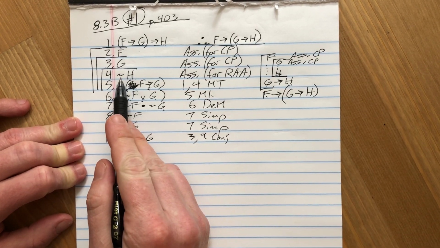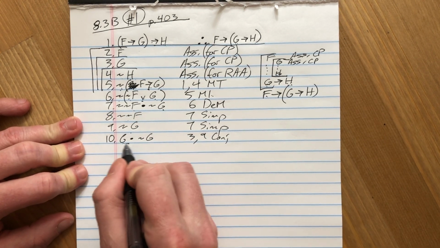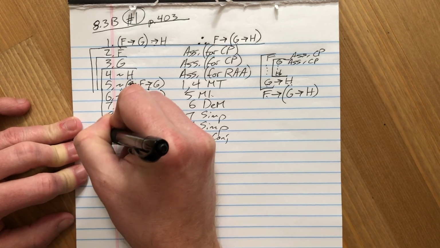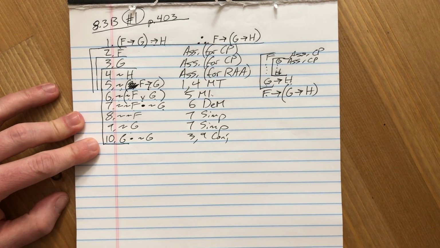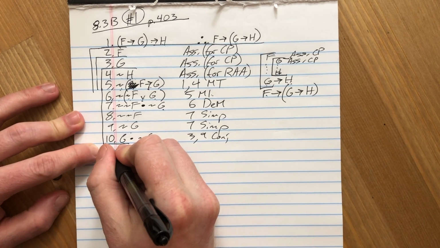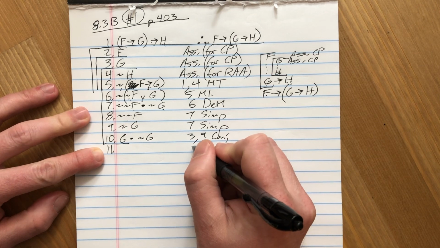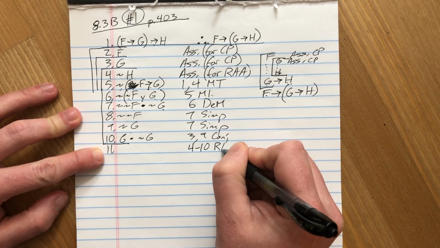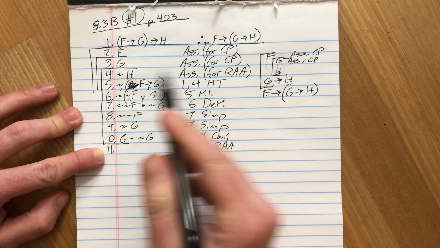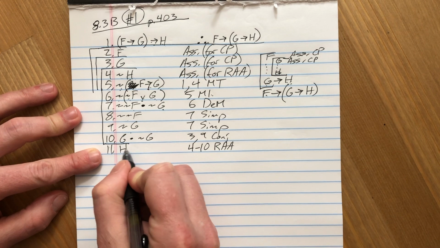So now we've shown that if we assume not H, that leads to a contradiction. That's absurd. We've reduced not H to absurdity. So that means it's false. And if not H is false, then from 4 through 10, reductio ad absurdum, we've reduced it to absurdity, so that means the opposite of it is true.